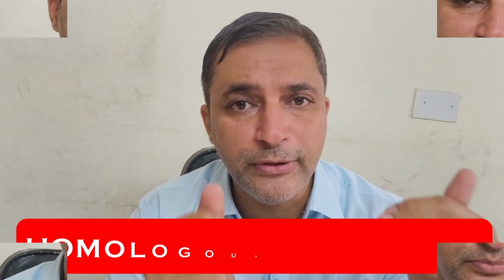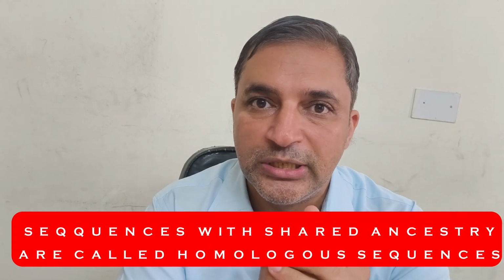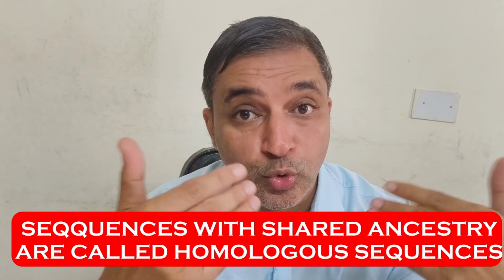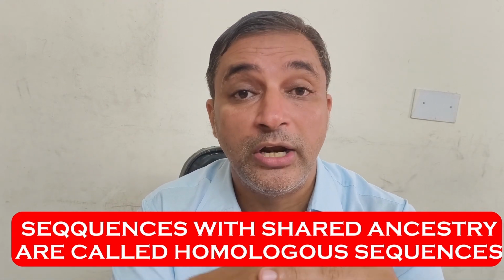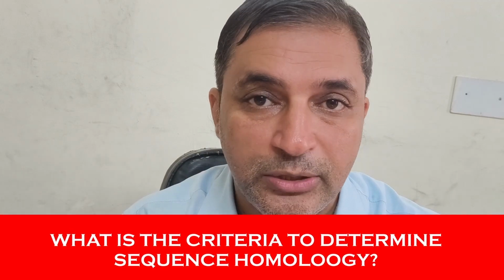Before proceeding further, we need to look at certain basic terms related to sequence alignment. The first term here is homologous sequences. Homologous sequences are those when two or more sequences have enough resemblance or enough identity. Now, the question arises, is there any specific criteria to determine homology across different sequences?